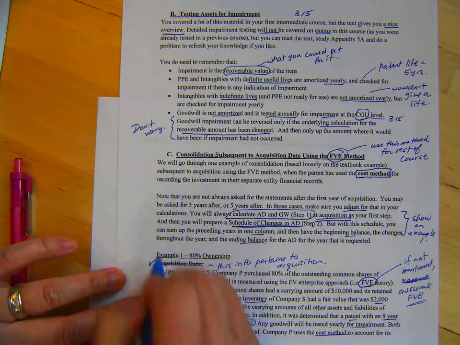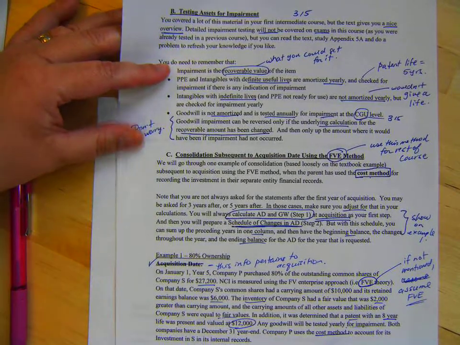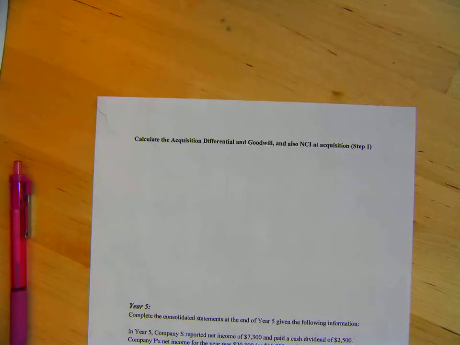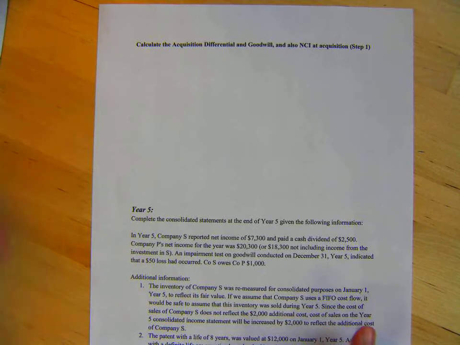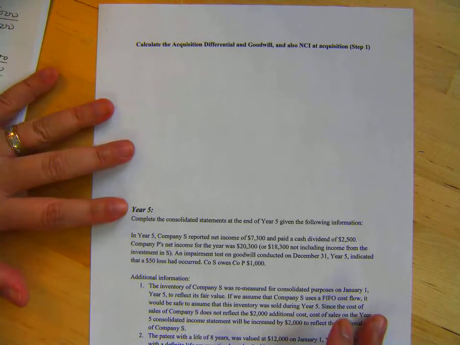So this, you could leave that title there. That's okay, it's just a title. This all talks about the acquisition date, which is January year 5. So the first thing we have to do is calculate the acquisition differential and goodwill and also NCI at acquisition. So why don't you put it on pause and try doing it. We'll come back. You can unpause it and I'll keep going.